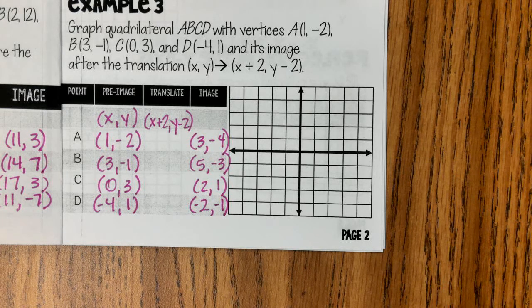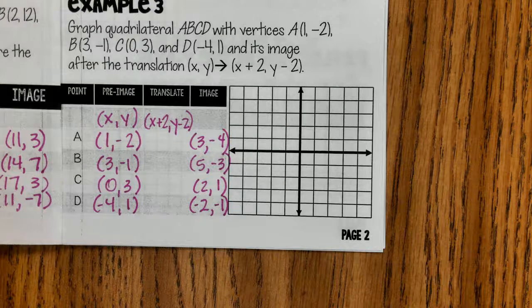And then -4, which is over here, and then you're going to go up to the 1. So -4 and then up to the 1. Okay, so you should have your two figures plotted here. This looks weird.